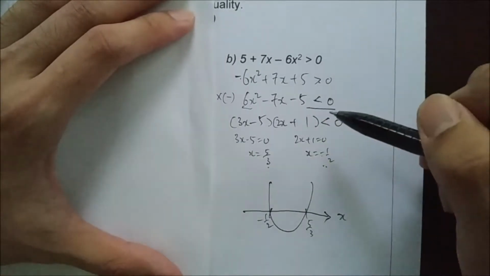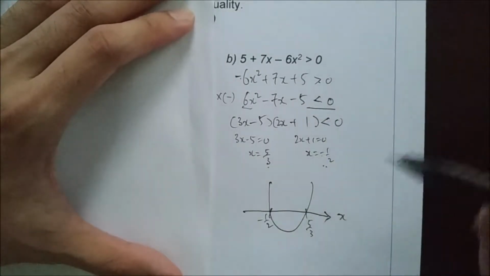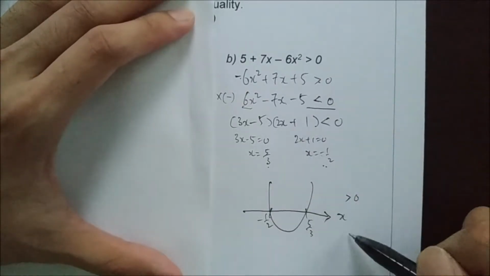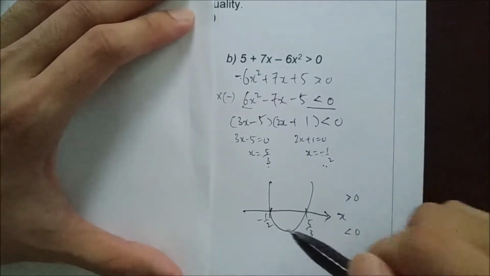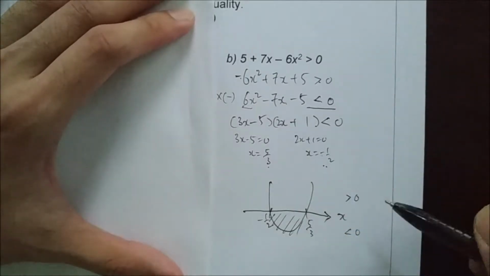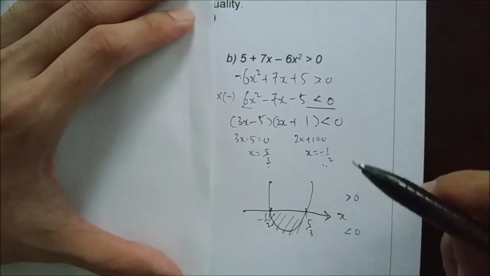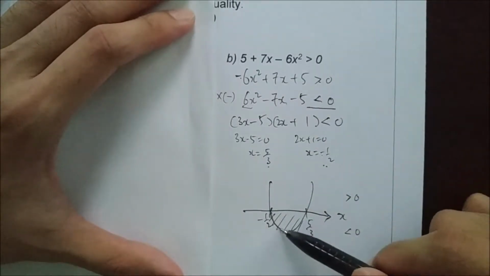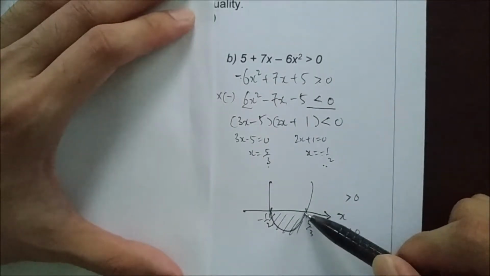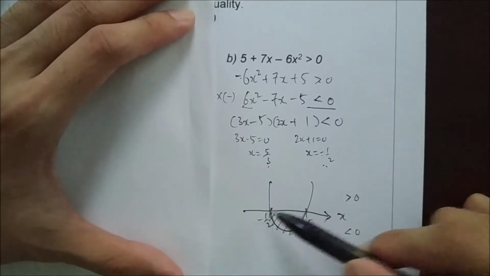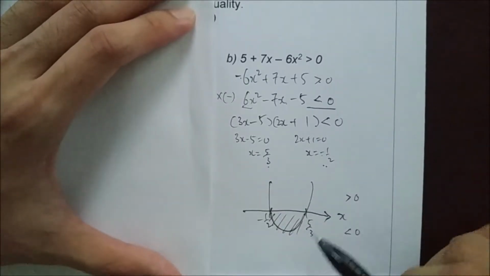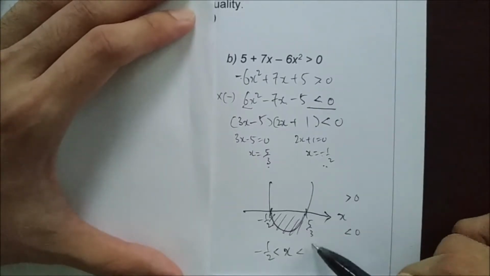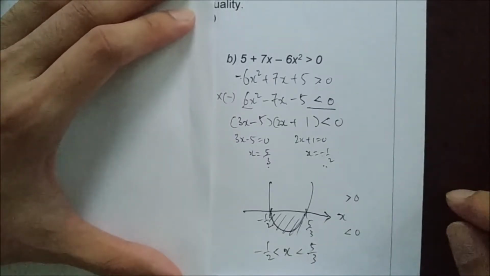We see now the symbol here is less than 0. Again, if it is more than 0, we look at the upper part. If less than 0, we look at the lower part. So less than 0 is here, meaning that the values of x which satisfy the inequality will be along this curve. The x will be along from here to here. So the answer will be x is greater than negative 1 over 2 and less than 5 over 3.